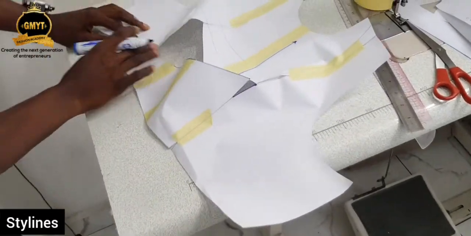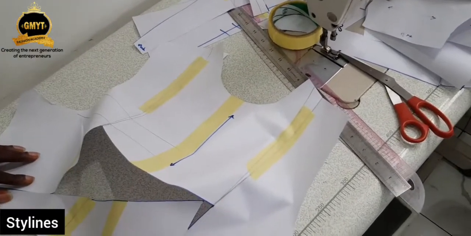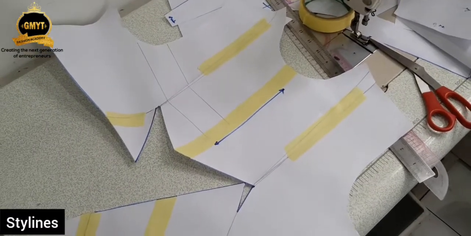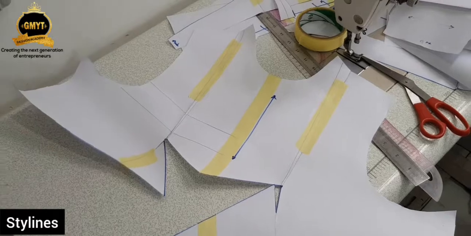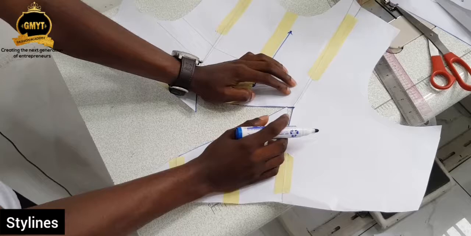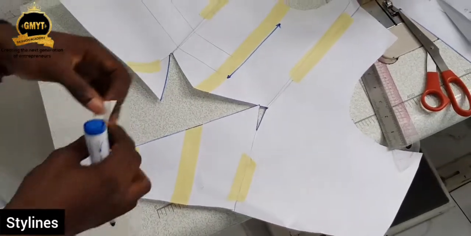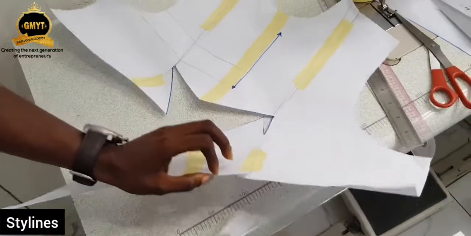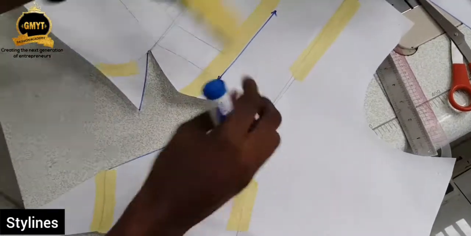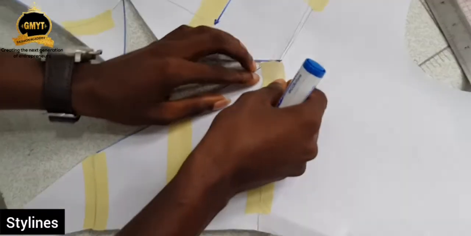So the seam line comes all the way back to the bust point. Do you have any question for me? Okay. So now when you are cutting, let me try and fill that space up. For the sake of when you are cutting, that space is meant to be occupied. You are not slashing all through back to this space here.